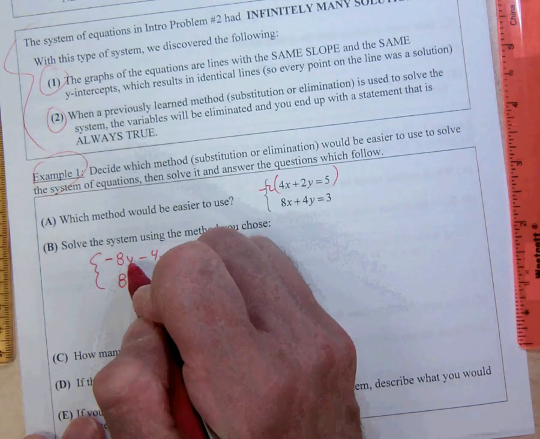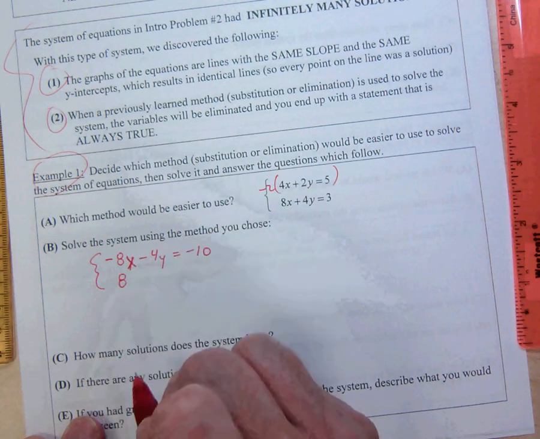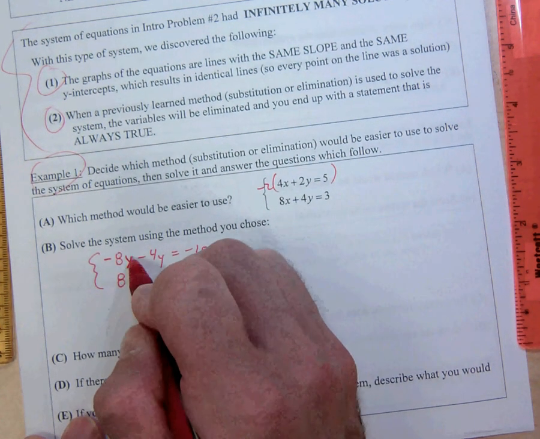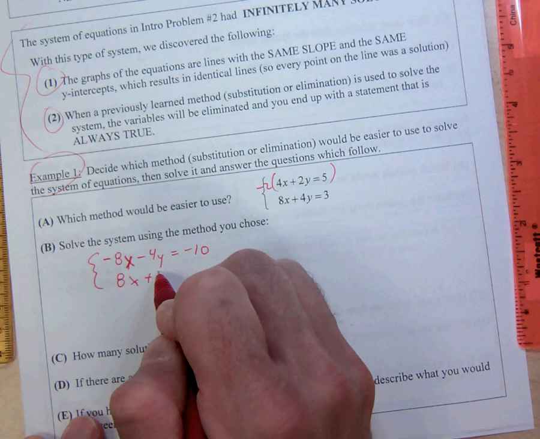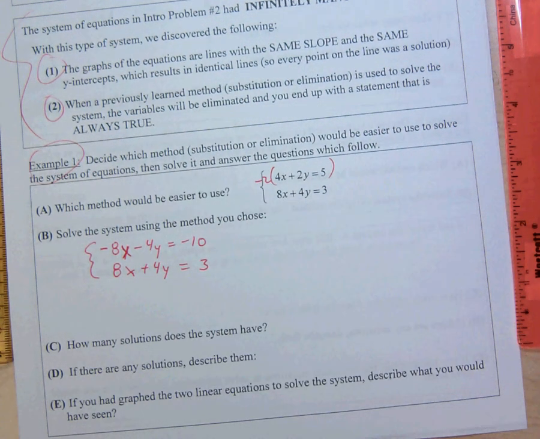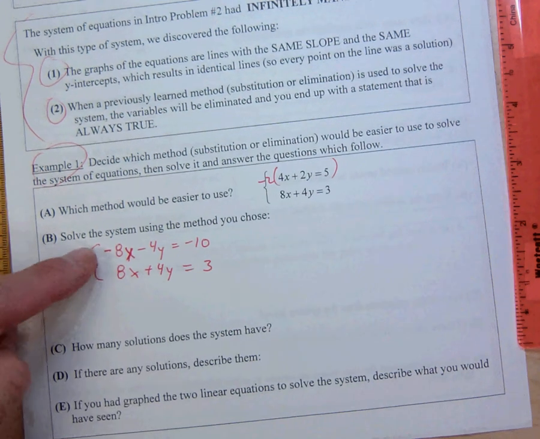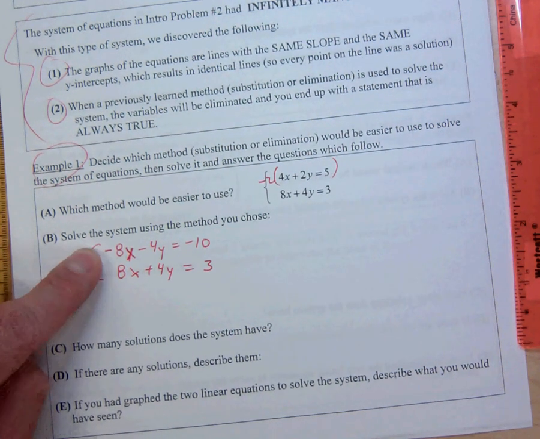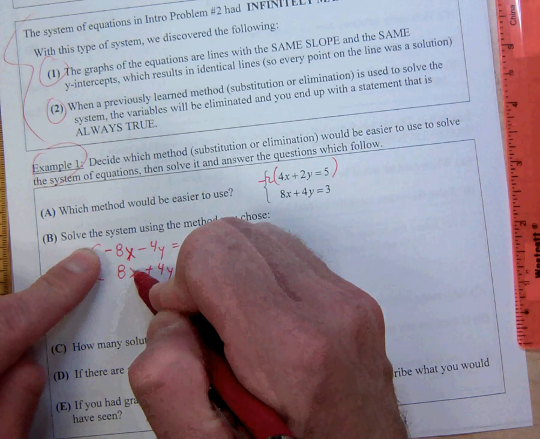Whoops, that's an x, right? Sorry about that. And I'm leaving the second equation alone. Did everybody catch that? Yeah, I got it. So all I did was multiply the first equation by -2, and then I rewrote it as -8x minus 4y equals -10. Everybody agree that's what I get?